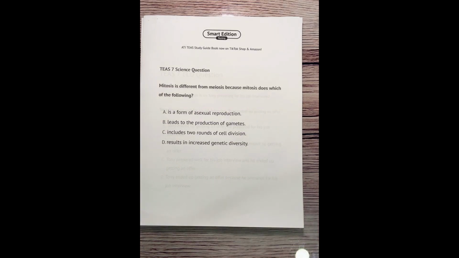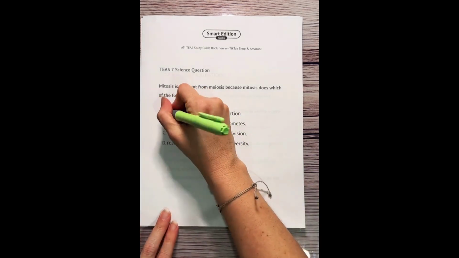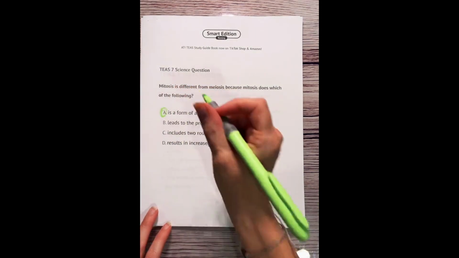All right. So the answer is A. Okay, so let's talk about why it is answer choice A. Mitosis makes exact copies of cells. And I know it's really, really easy to get mitosis and meiosis messed up. So for those of you that said C, it's totally fine. You just messed it up. It's really not a big deal. Again, I'm happy you're doing it with me on TikTok and not in real life on your TEAS exam, okay?